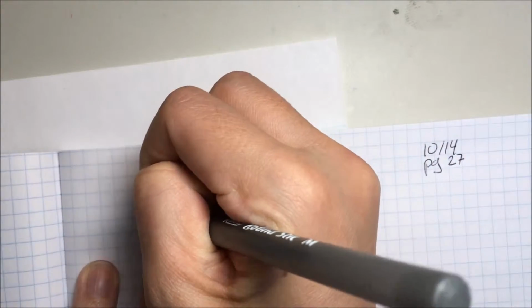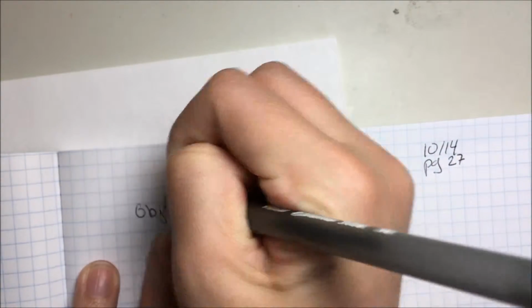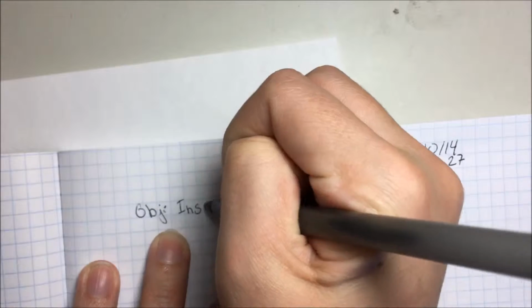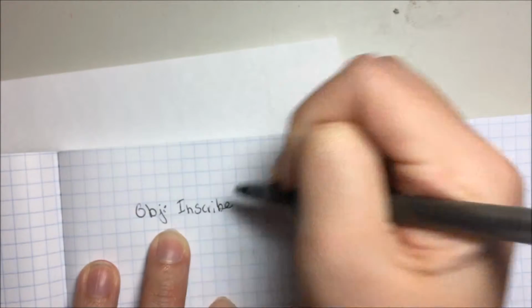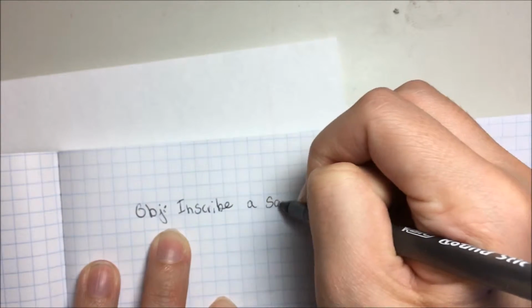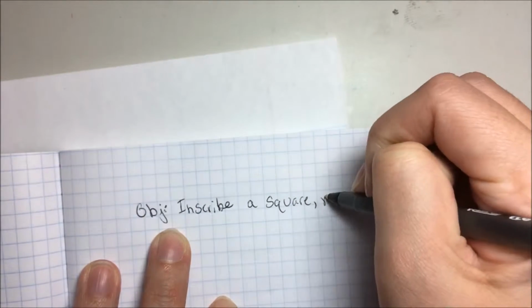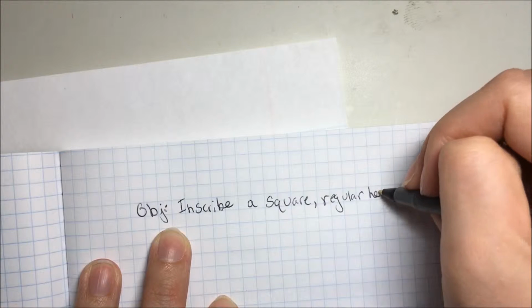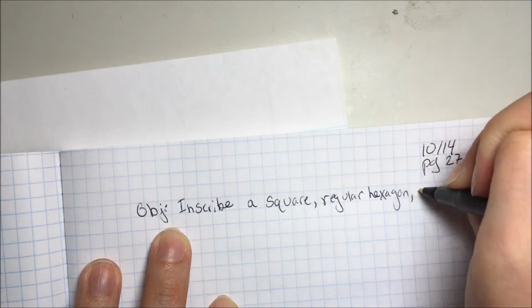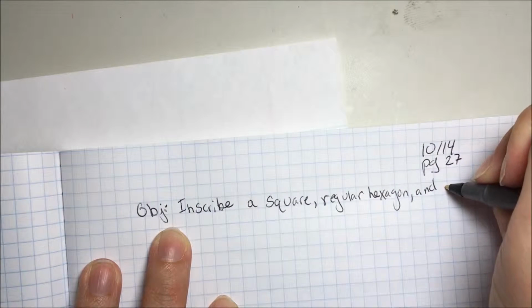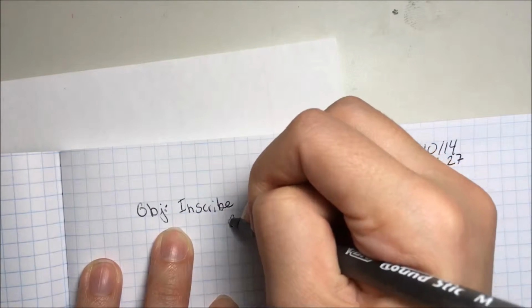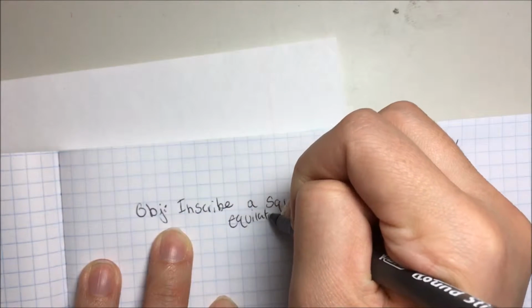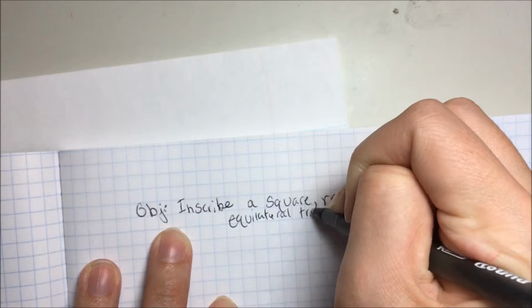Our objective is to inscribe a square, a regular hexagon, and an equilateral triangle.